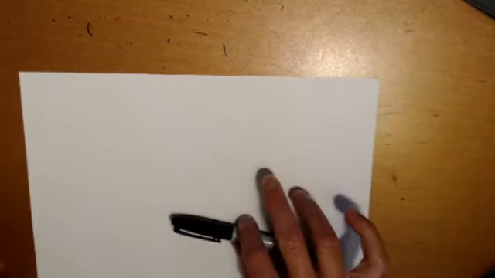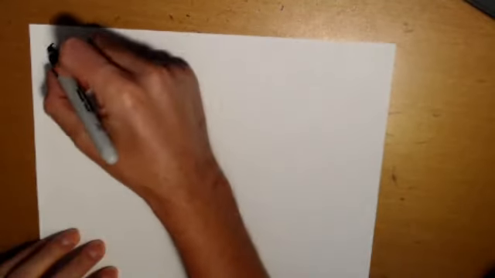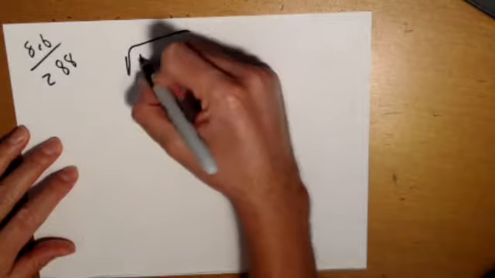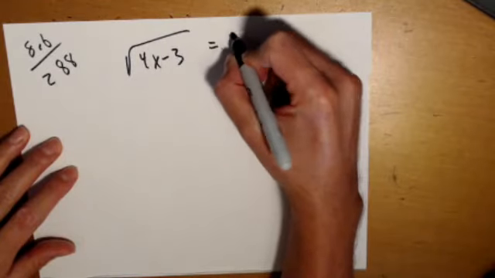Okay, folks, on to 8.6. 8.6 isn't so bad. Let's see. 8.6, number 288. We have the square root of 4x minus 3 equals 7.